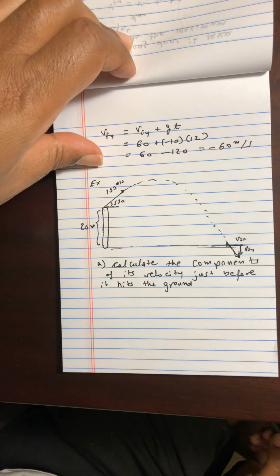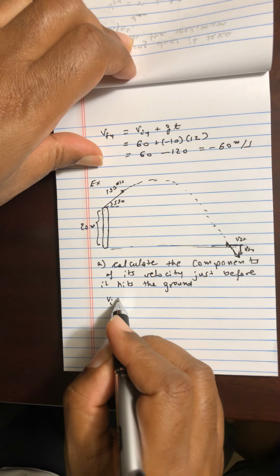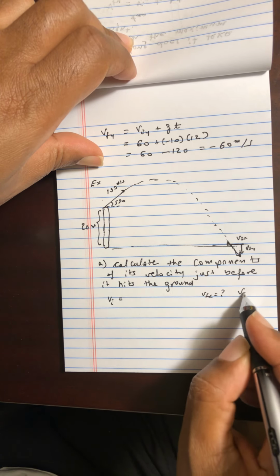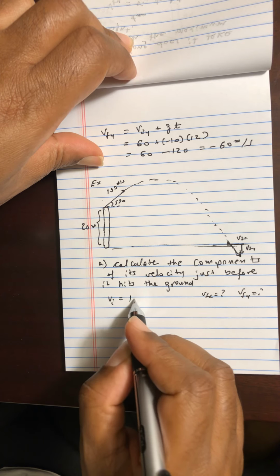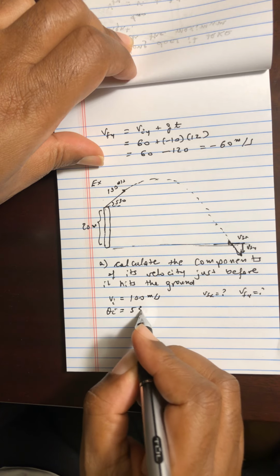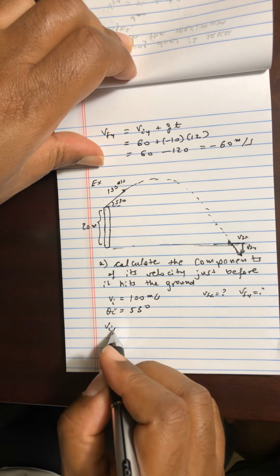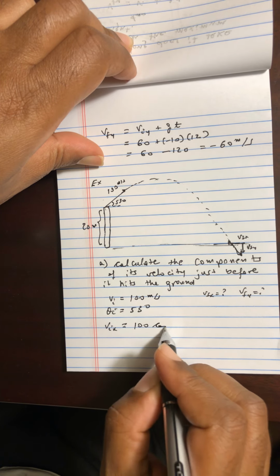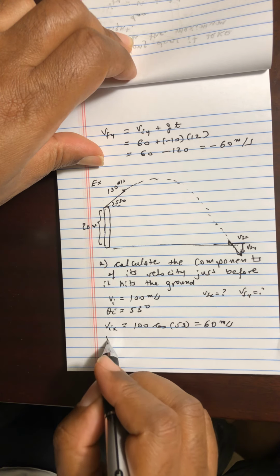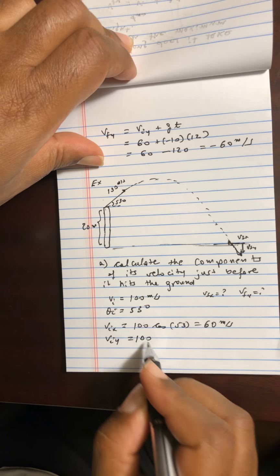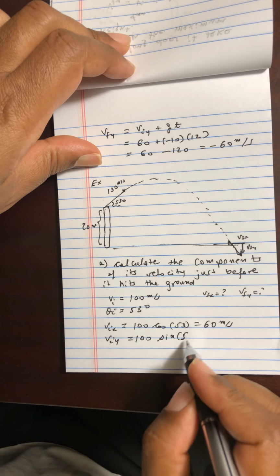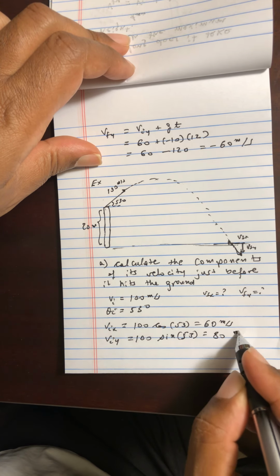Okay, so let's write what we know. The initial speed is 100, and we're looking for Vfx question mark, Vfy question mark. The direction is 53 degrees. Okay, so from this you can get Vix equals 100 times cosine of 53, which is 60 meters per second, and then Viy equals 100 times the sine of 53, which is about 80 meters per second.